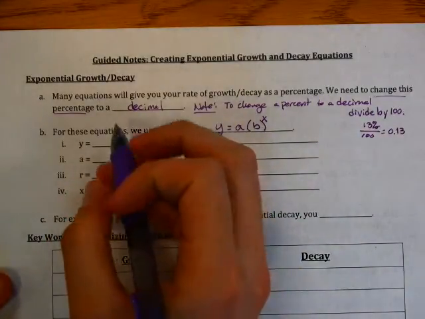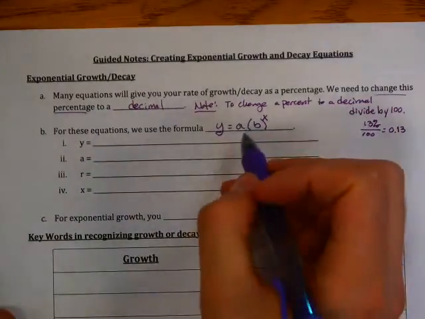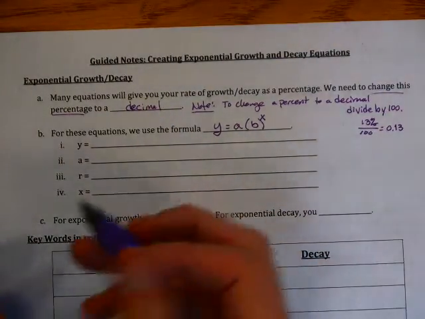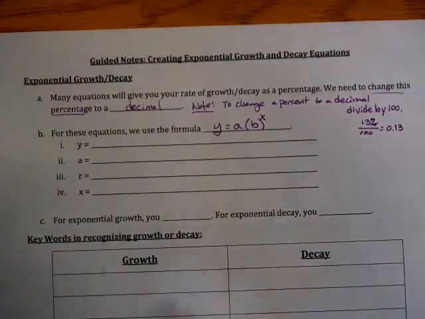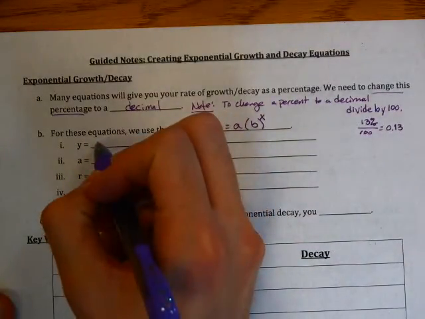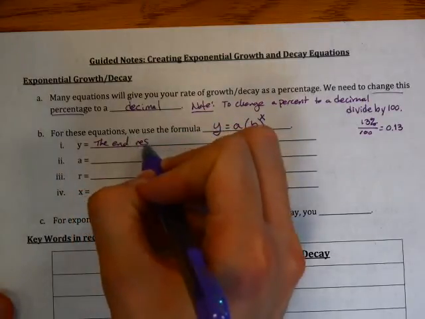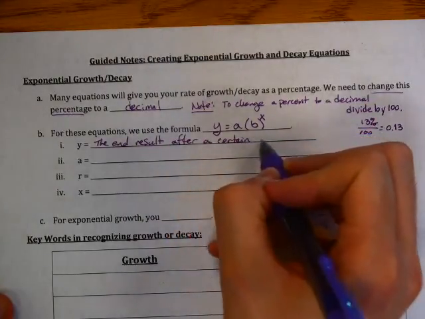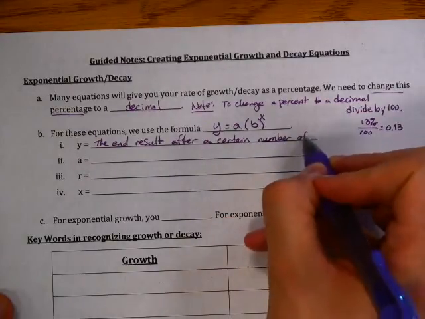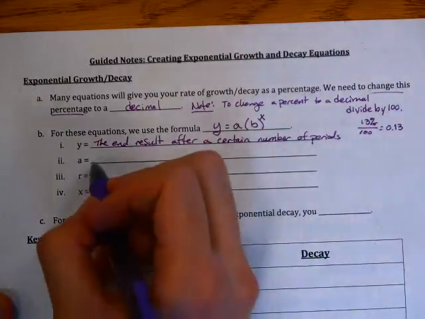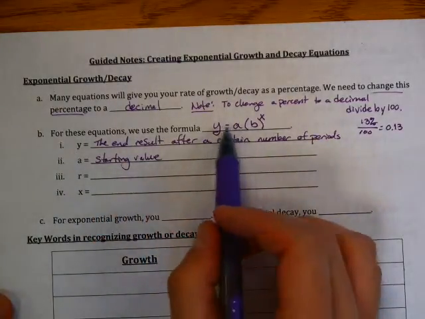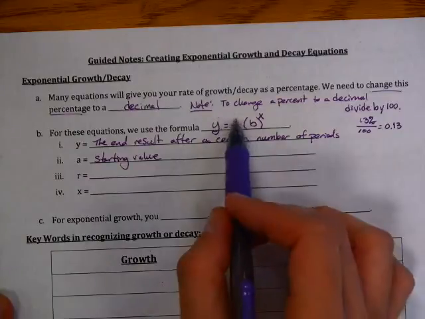So y is going to be the total after we've gone through this process, or in other words, the end result after a certain period, either a period of time or a certain number of times the process happens. So y is the end result after the periods have occurred. A is our starting value.